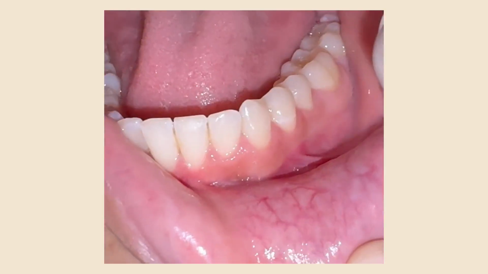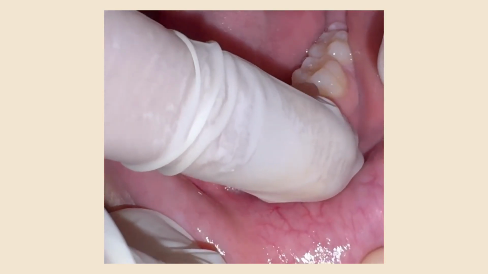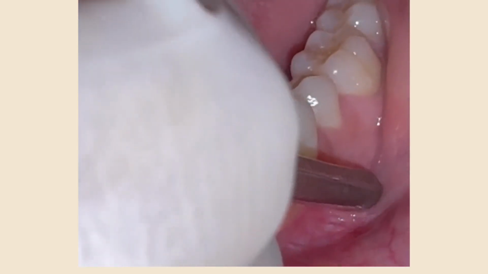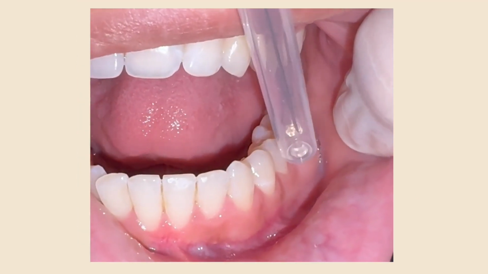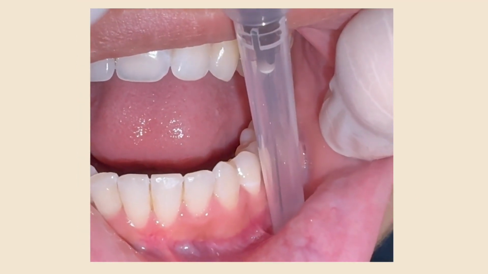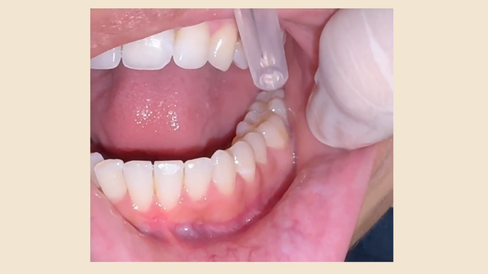Here is a live demonstration for mental nerve block. First of all, locate the mental foramen with the index finger. It is usually at the apex of the second premolar. Then direct the syringe in that area. Slowly deposit anesthesia after aspirating.